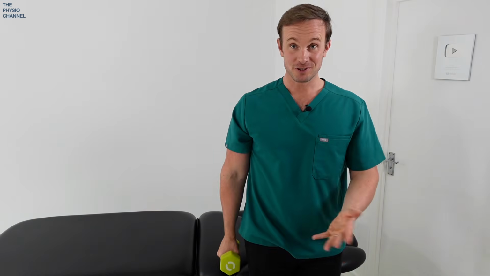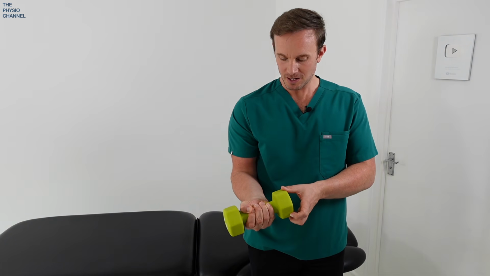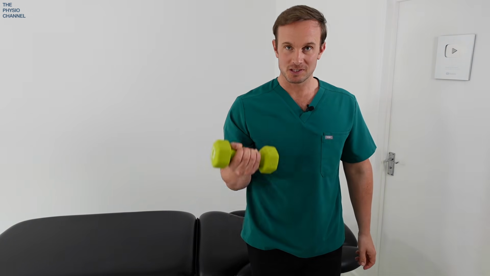So there's a quick tip for you. If you think you have ECU pain, make sure you avoid full supination. For example, you may find lifting like this is not painful, but when you fully supinate your forearm with your palm facing up, lifting like this causes some pain. So you can make some modifications to the way you're using your arm and the way you're holding things.